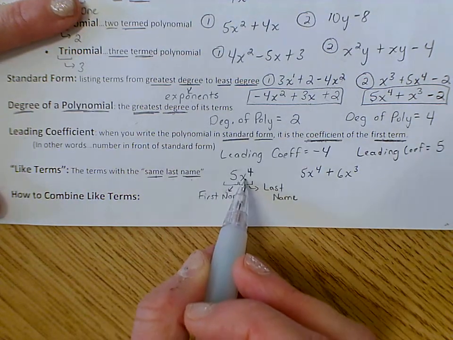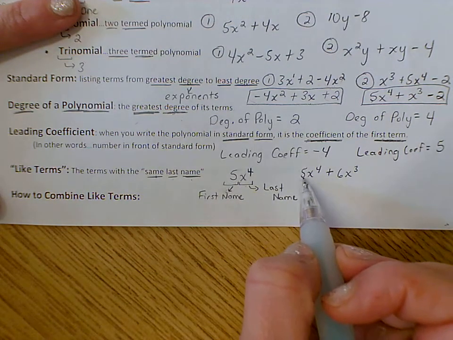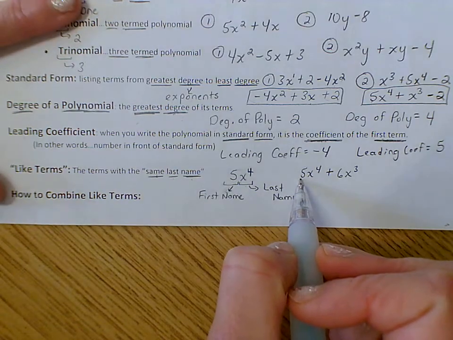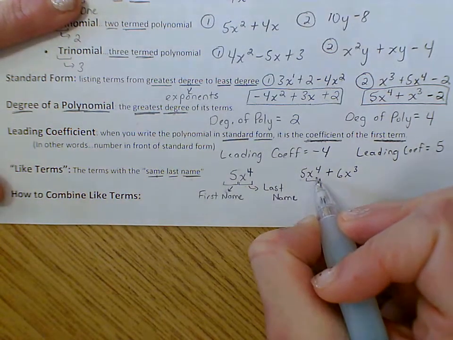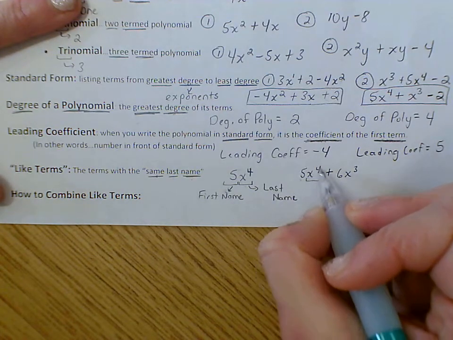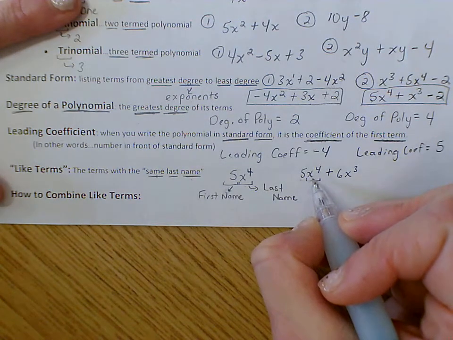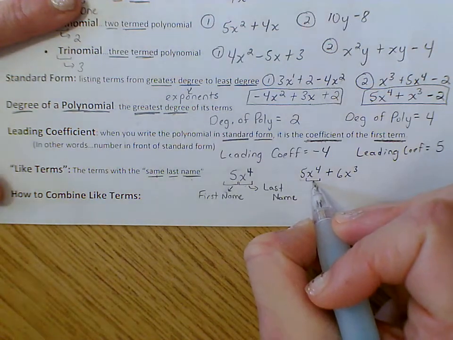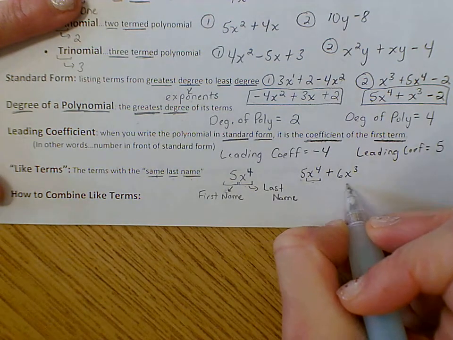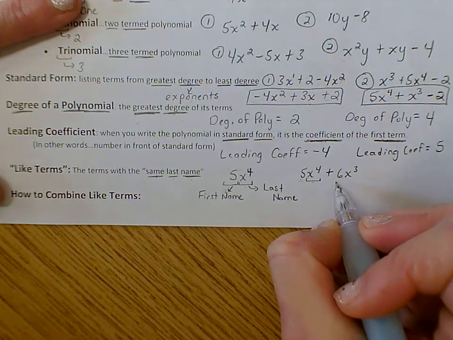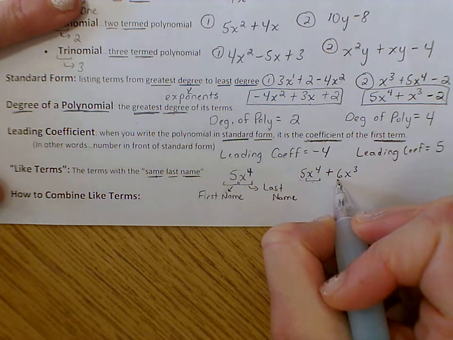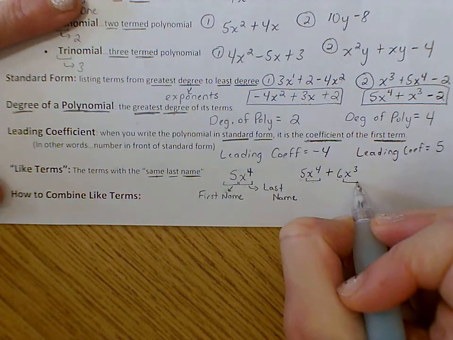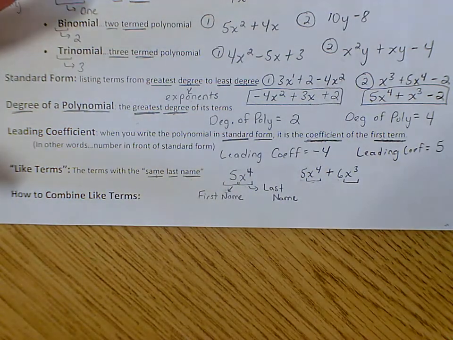Well, we just talked about this one. The 5 would be the first name, so I'm not really looking at that right now. What I'm looking at is everything that's behind that. So I'm looking at this part right here, and I'm going to ask myself, does this have the exact same last name as the last name of this one? If you think about this, 6 would be the first name, and then everything after that would be its last name.